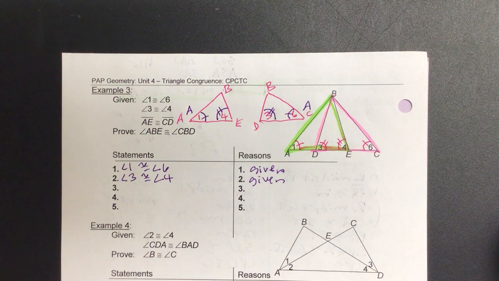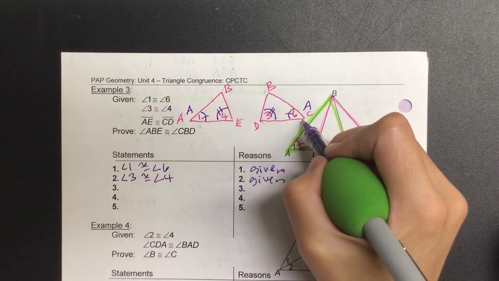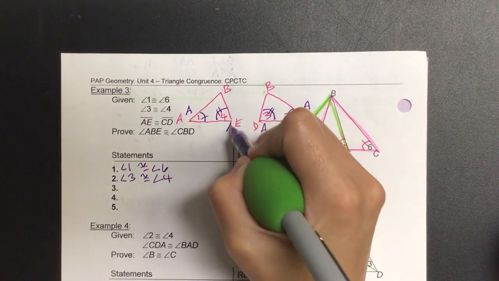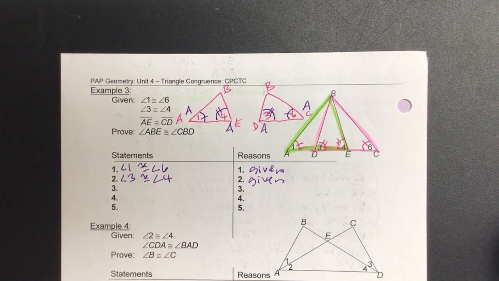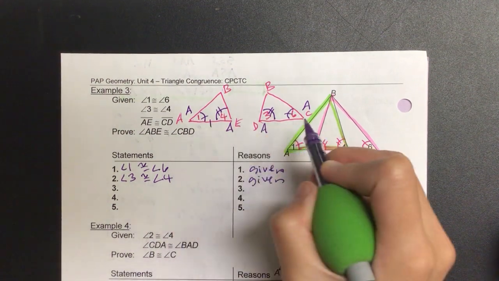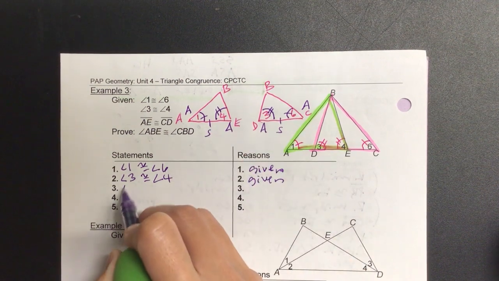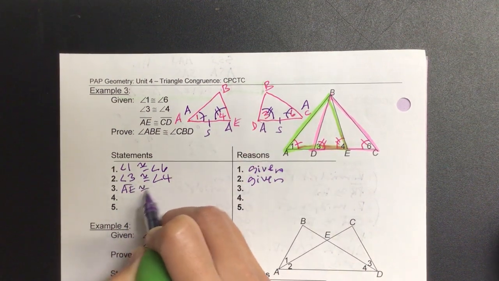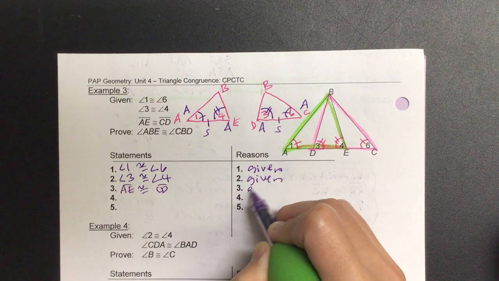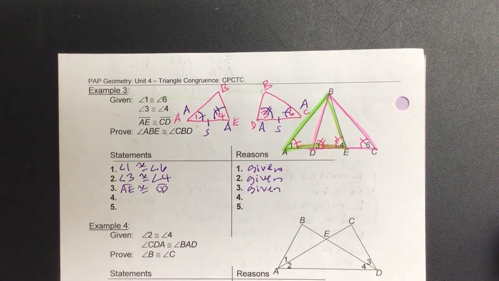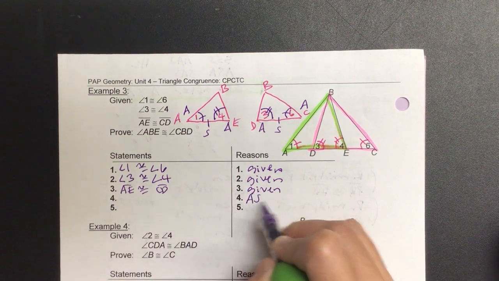Is everything pretty much given to us on this one? Here's an angle. What else is given? AE is congruent to CD, and those are my sides. That's also by the given. So now we know these two triangles are congruent by side, or is it side, angle, side or angle, side, angle? Angle, side, angle.